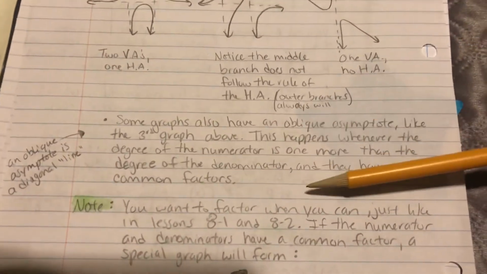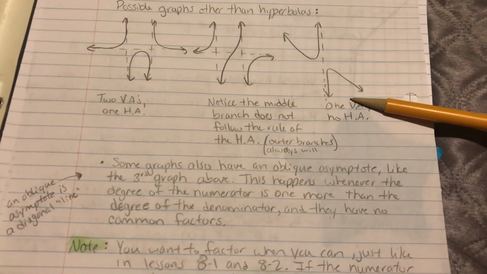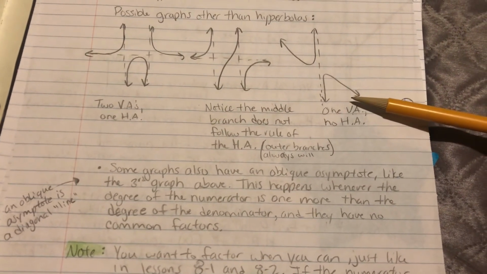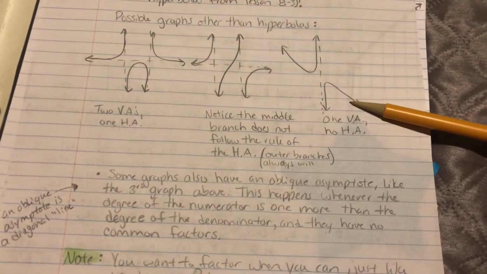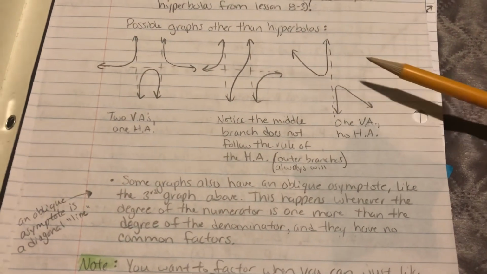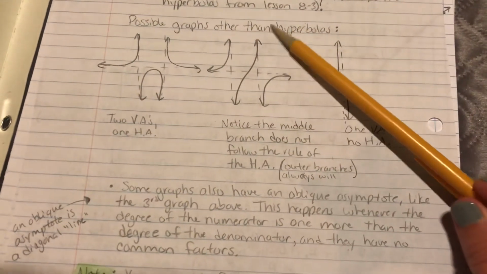Some graphs also have an oblique asymptote, like I pointed out here. This happens whenever the degree of the numerator is exactly 1 more than the degree of the denominator, and they have no common factors. To kind of describe what an oblique asymptote is, that means it's a diagonal asymptote here.